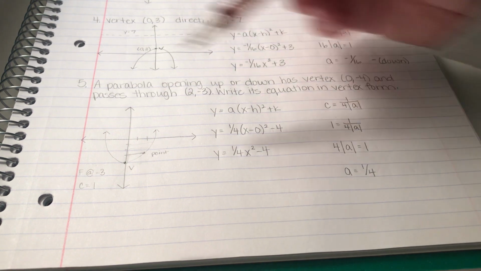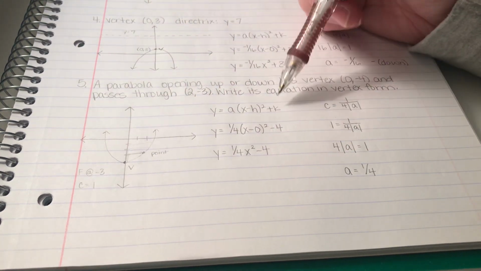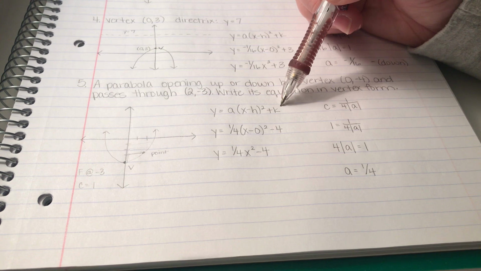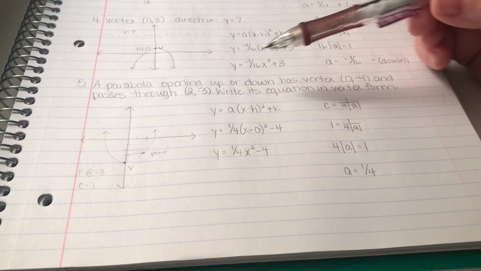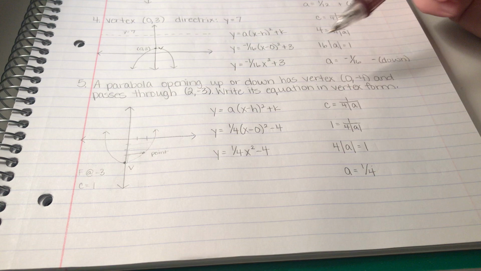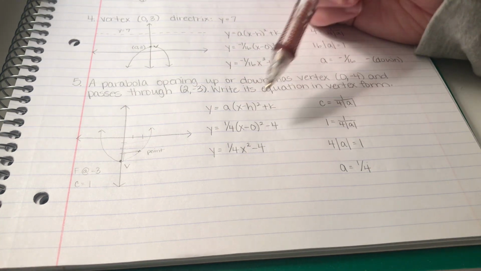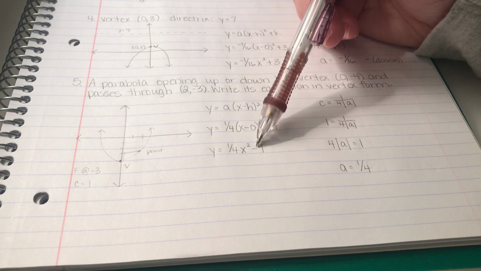We kept it positive because our parabola is positive, or opens up. We used this version of the equation because we have a parabola that opens either up or down. We plug in our a value. From our vertex, we get our h and our k values to plug in. Then we clean it up. Y equals 1/4 x squared minus 4.